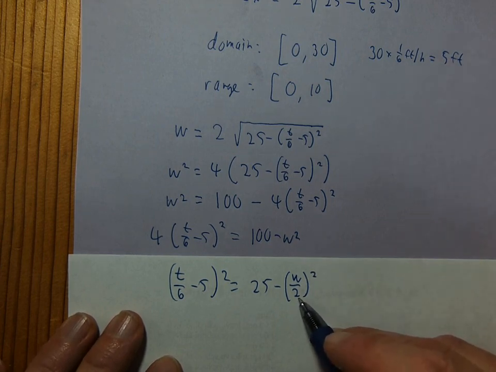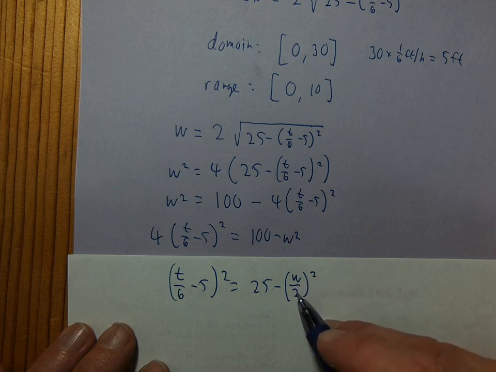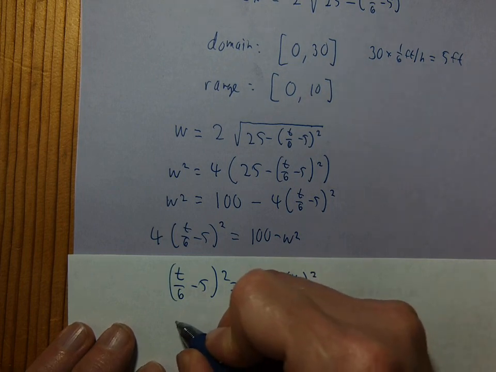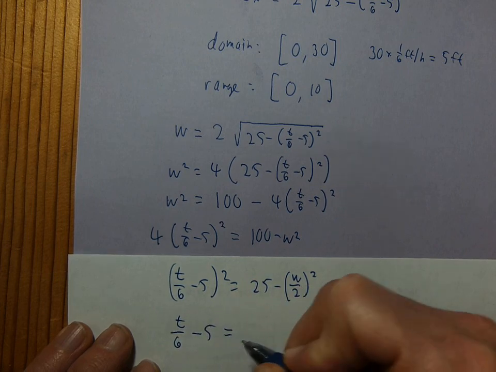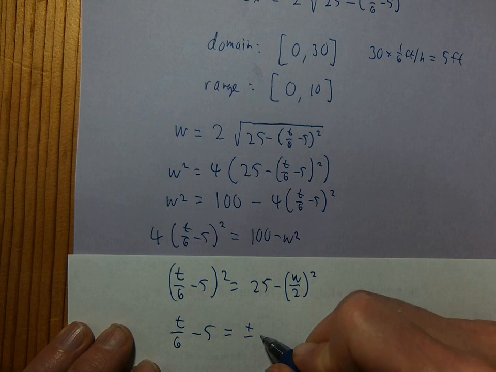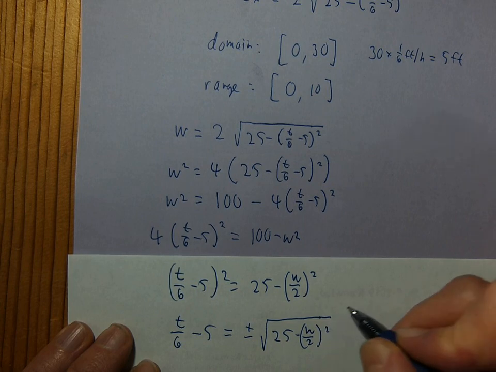And that's the way I think the answer in the book has it, so I'm just going to write it like that. Now we take the square root of both sides. We get t over 6 minus 5 equals plus or minus the square root of 25 minus w over 2 squared.